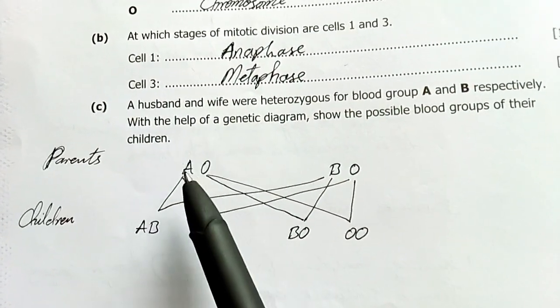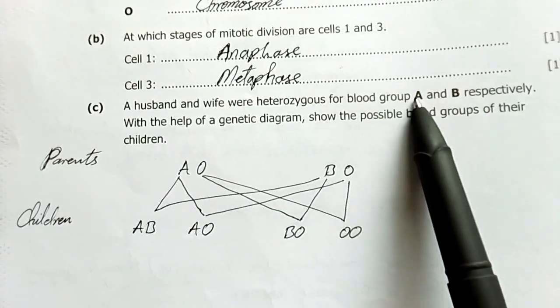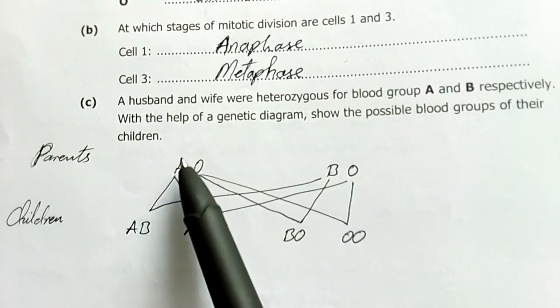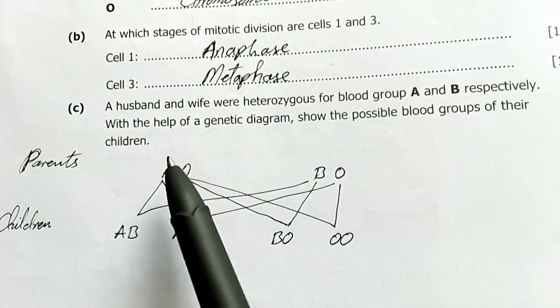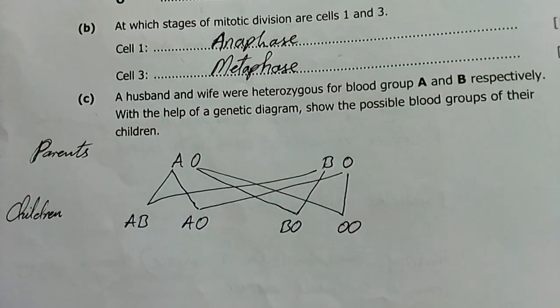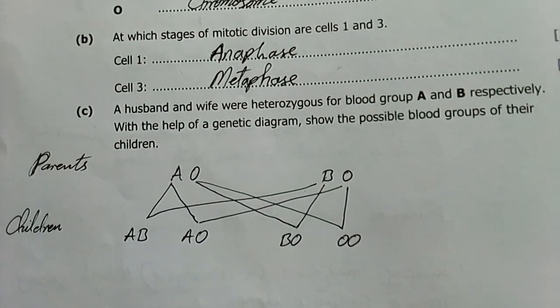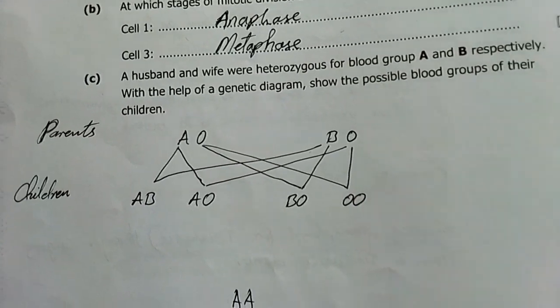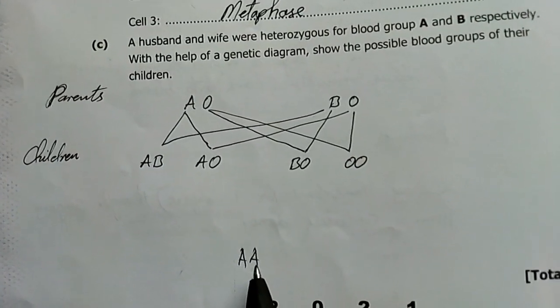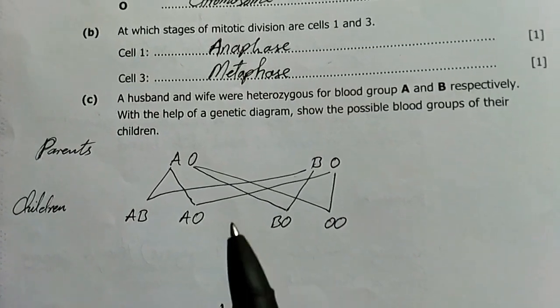So these are the parents. They have said wife, so this is husband and wife, A and B. So this is husband, that's wife. Heterozygous, meaning this is the scenario. If the husband was homozygous A, he would have been like that. Okay, homozygous A. Same, homozygous B is actually BB.